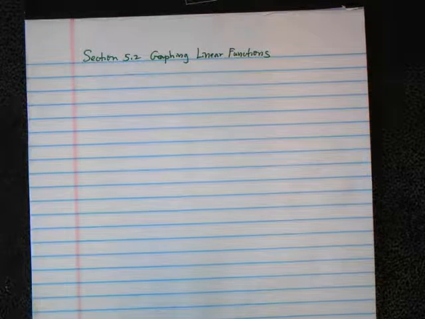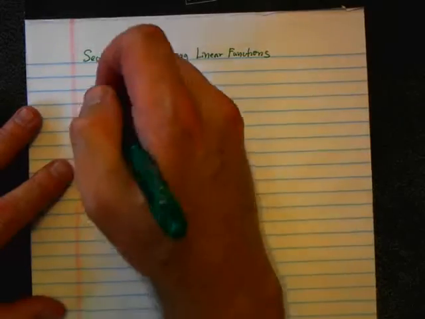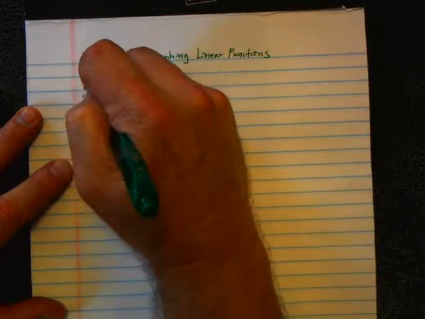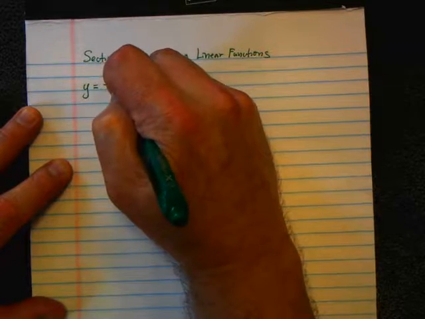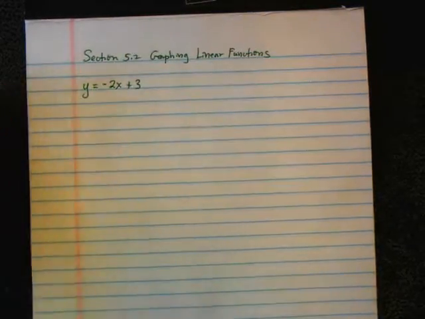Section 5.2, we're going to talk about graphing linear functions, graphing lines, basically. What do you know about graphing lines? If I were to give you an equation, I'll make up an equation here: y equals minus 2x plus 3.